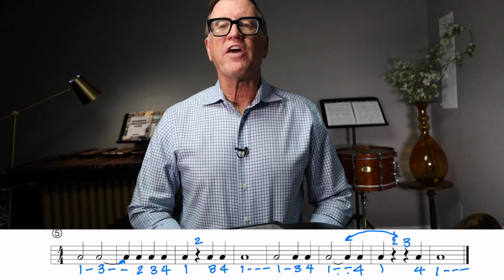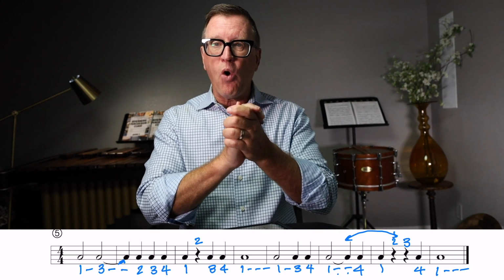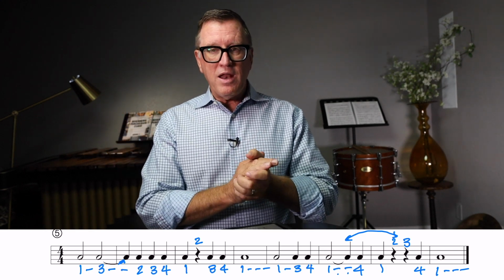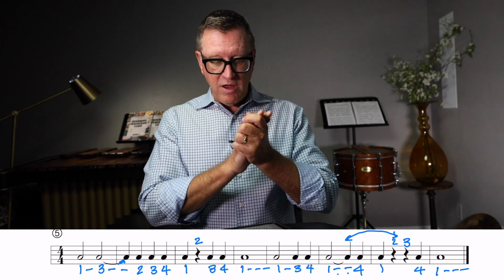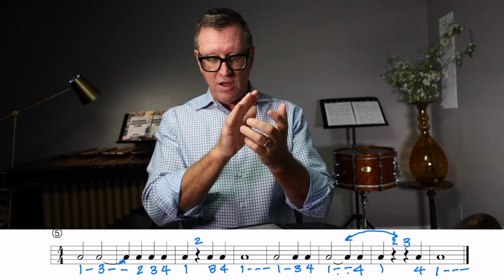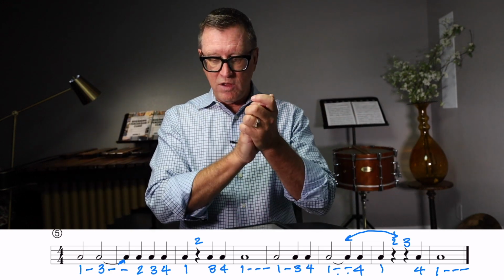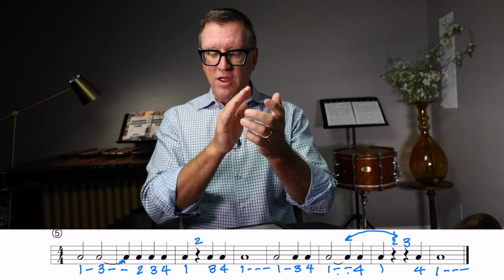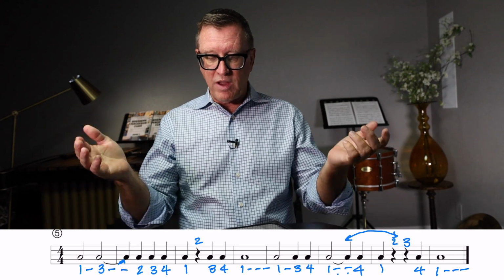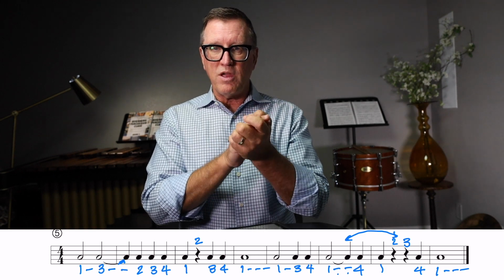Okay, let me do it once, just saying the counts all the way through the line. Same thing, we're still going to hold on our ties and on our long notes, but I'm just going to keep counting 1, 2, 3, 4 all the way through. 1, 2, ready, go. 1, 2, 3, 4, 1, 2, 3, 4, 1, 2, tie, 4.